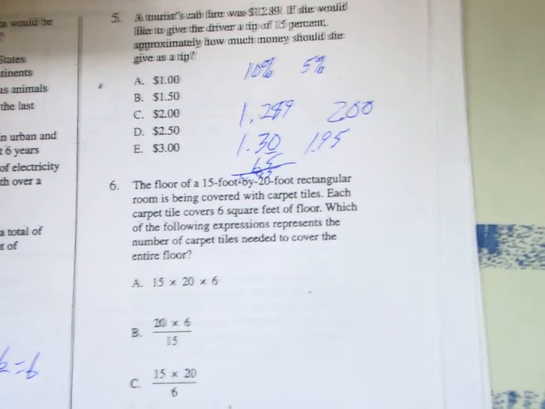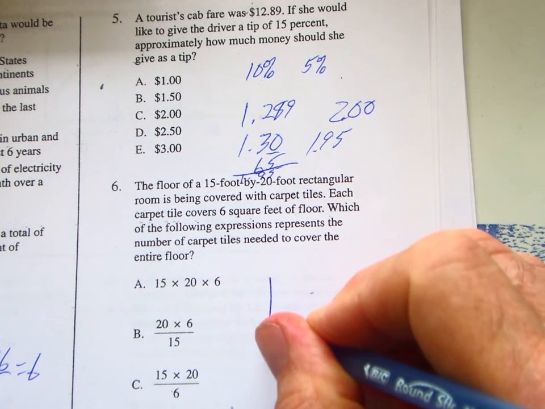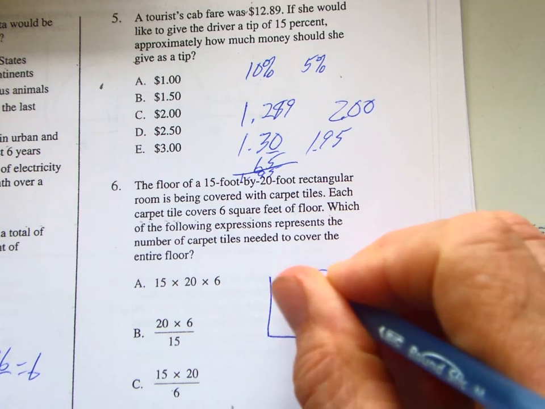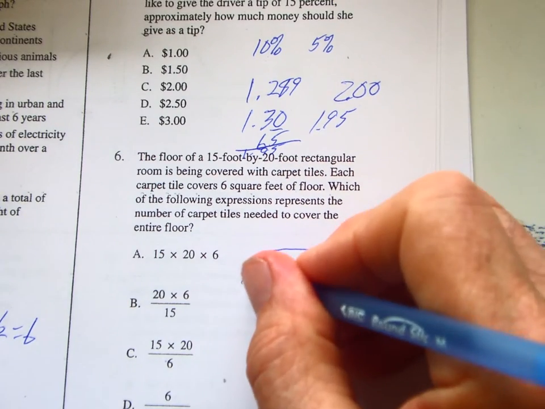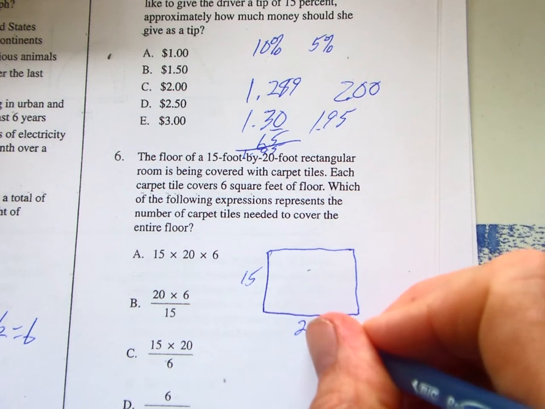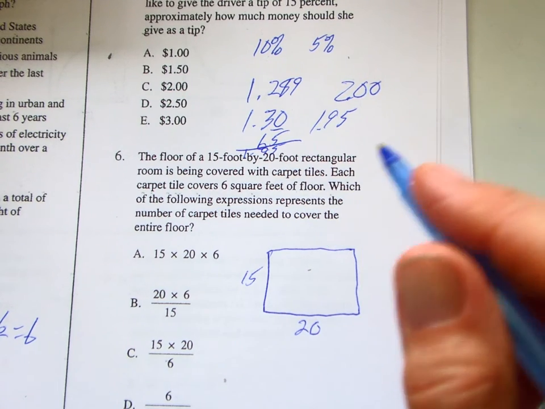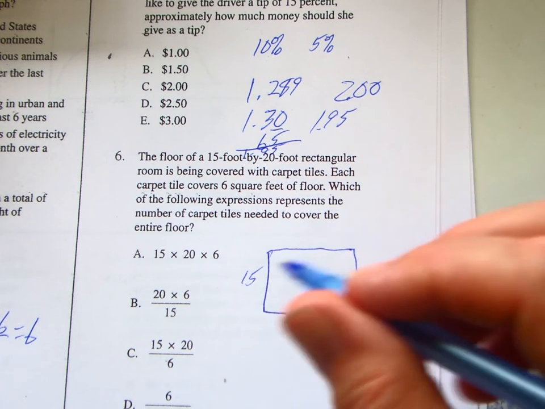Okay, the floor of a 15-foot by 20-foot rectangular room. 15 by 20. I make the 20 the bigger one. So it's 15 by 20. And you're going to cover it with carpet tiles that are 6 square feet. Now the problem is they're not telling you the dimensions, they're just telling you the area.